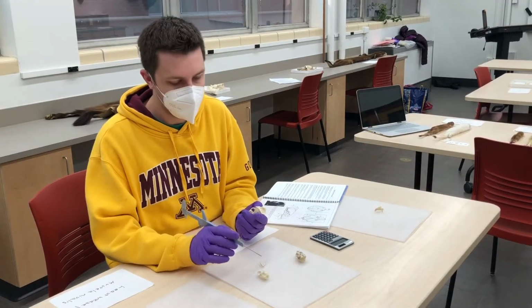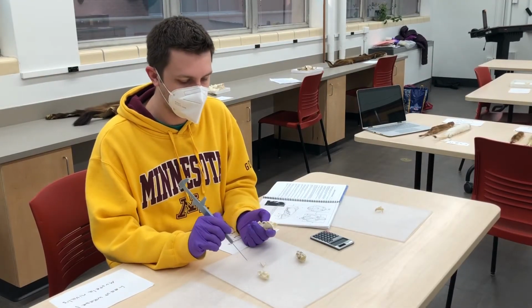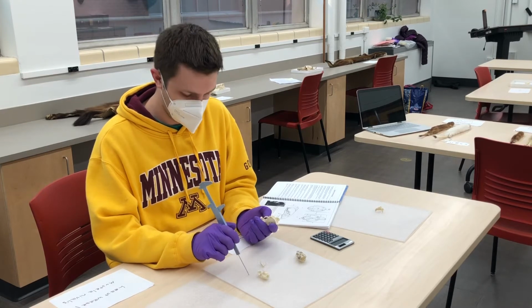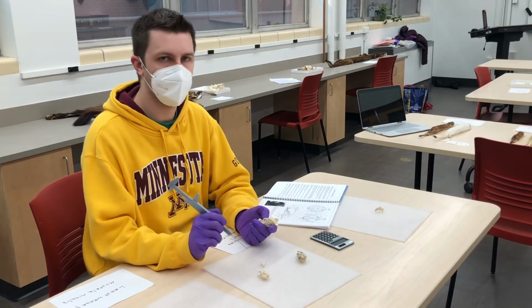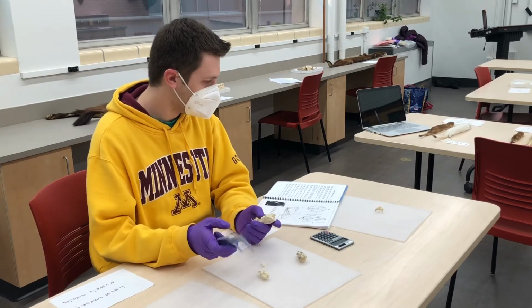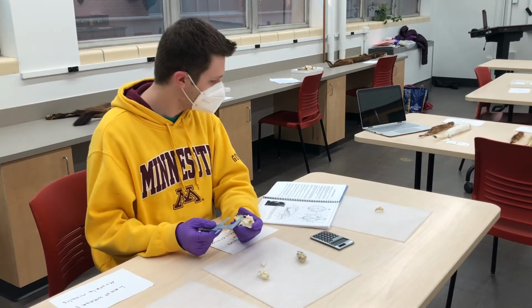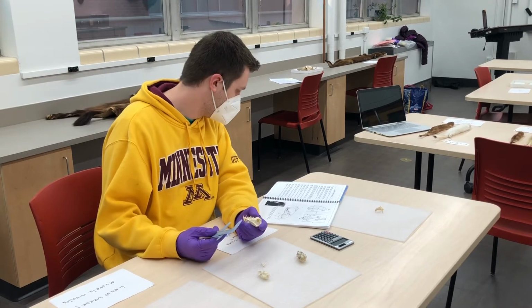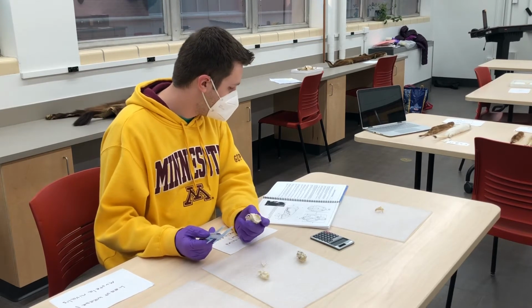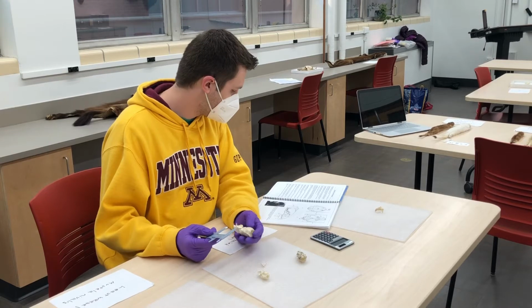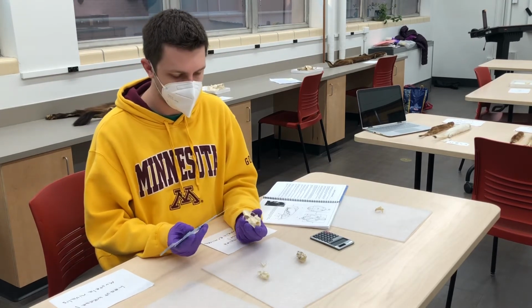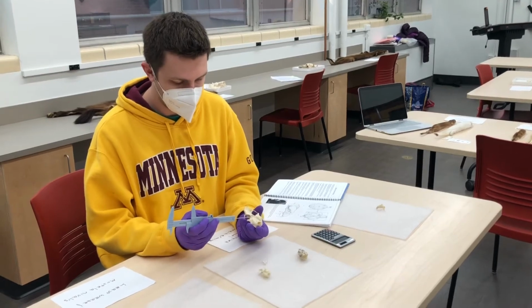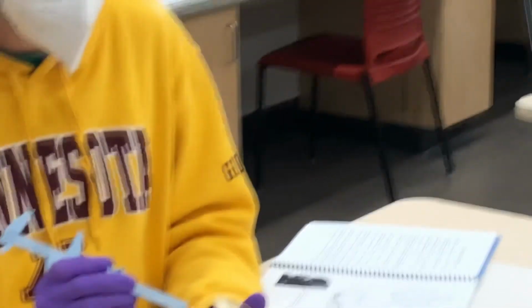There's another way to compare the skulls of the long-tailed weasel and the short-tailed weasel, and that's the post-glenoid length. According to your book, on page 5, the post-glenoid length is the distance from the anterior-most projection of the post-glenoid process and posterior-most projection of the occipital condyles. What that means in practice is you're measuring from this point right here.